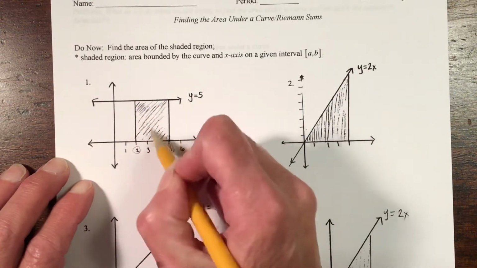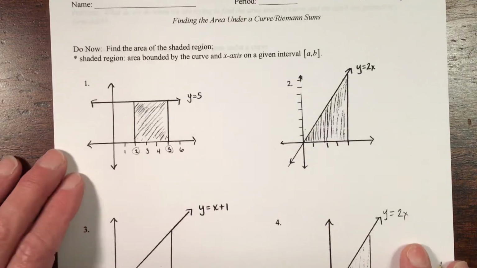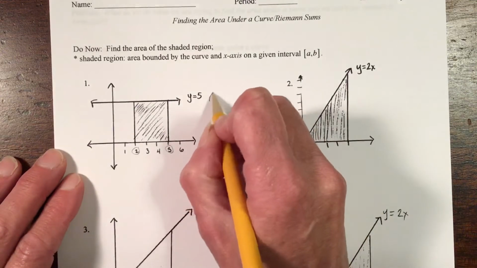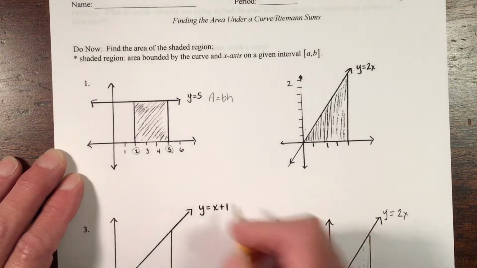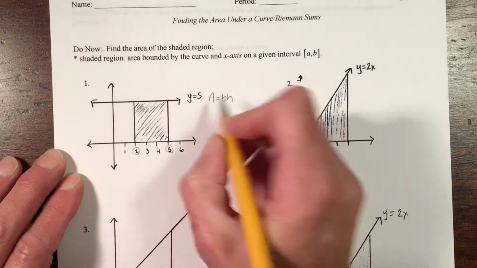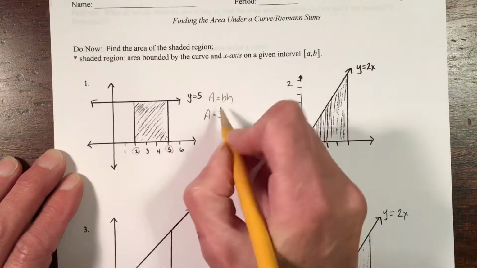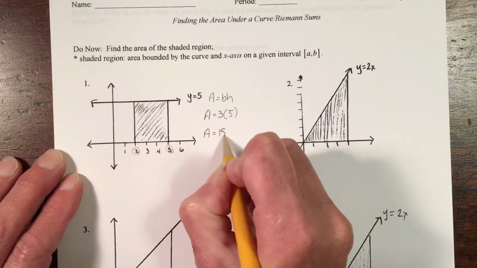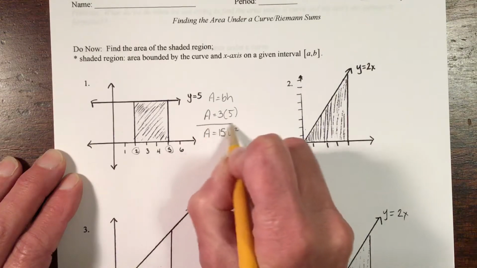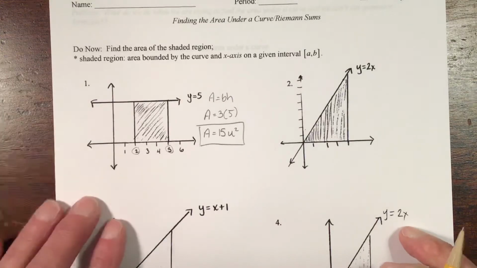So if we want the area of this shaded region, it's really easy to see that this area is just the area of a rectangle. So we can use a geometry formula. Area equals base times height. So our base is going to be 3 units, and our height is going to be 5. So our area here is 15, and we're going to go units squared, just to be good little math students.